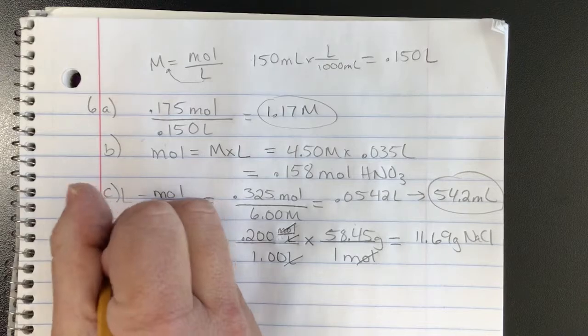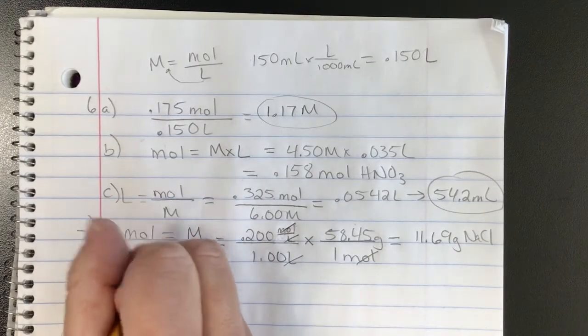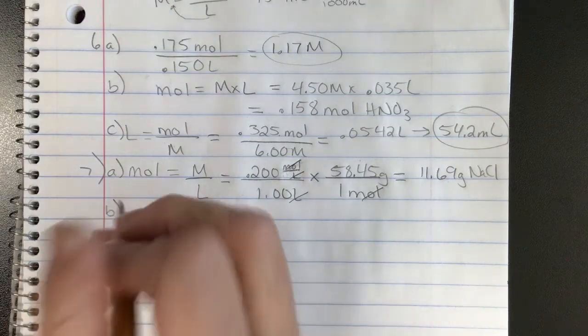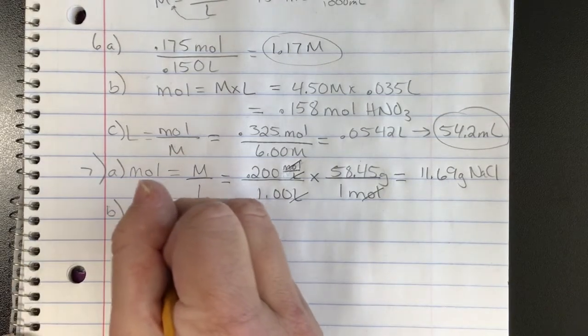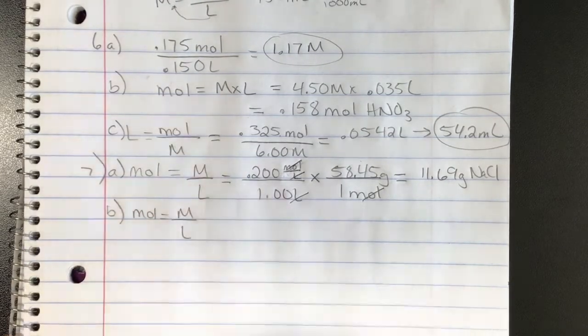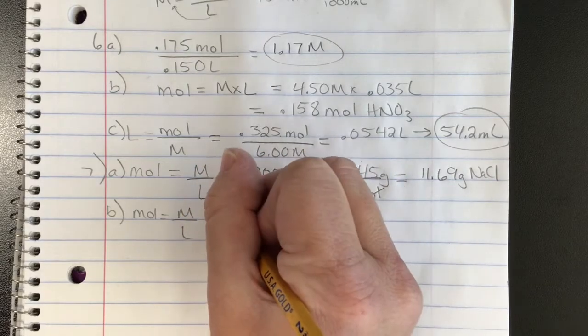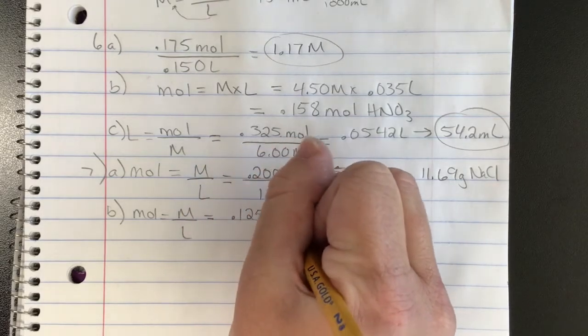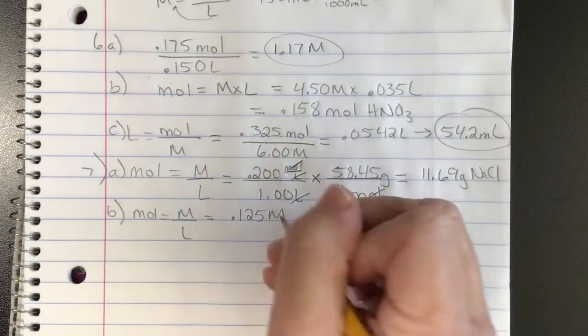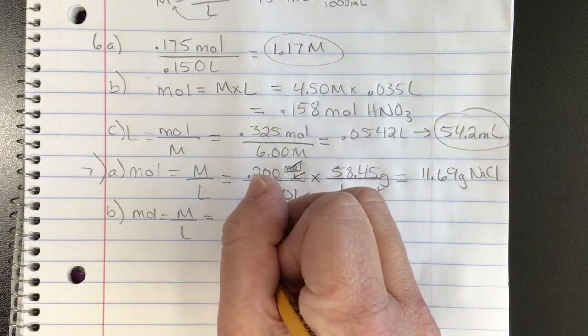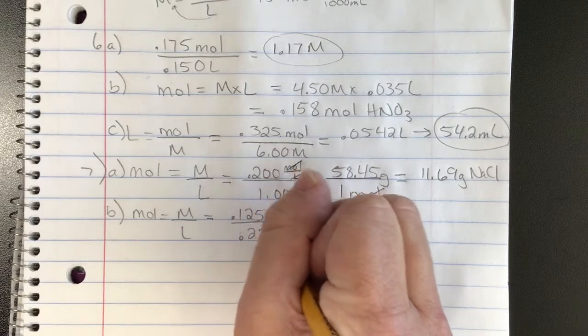Okay, that was for A. And we'll do B. Okay, on B, same thing. We're going to do moles equal to molarity times liters. So we have 0.125 molar copper 2 sulfate times liters. So we have to divide the 250 by 1,000. So it becomes 0.25 liters.